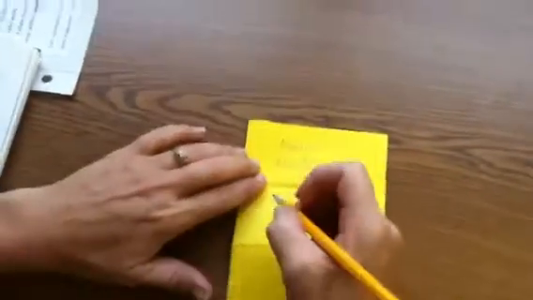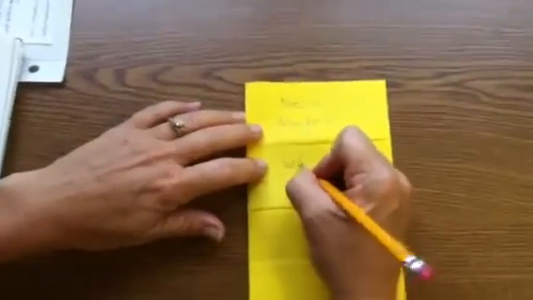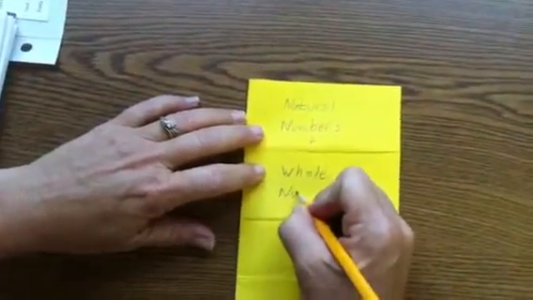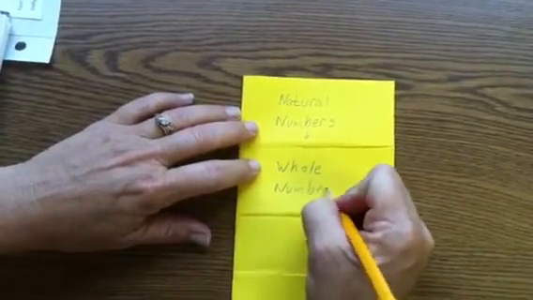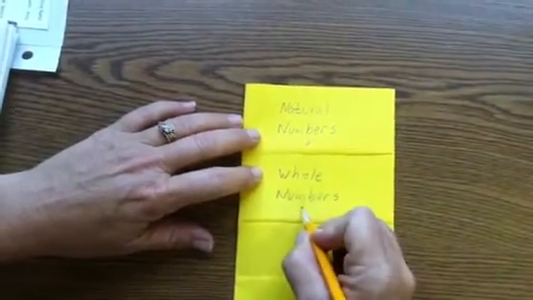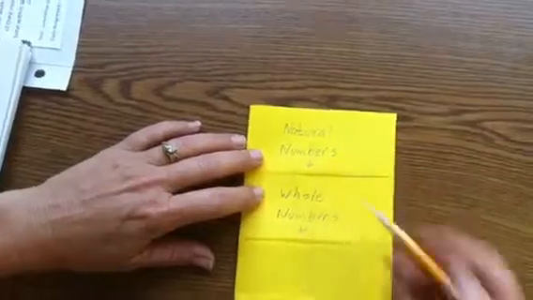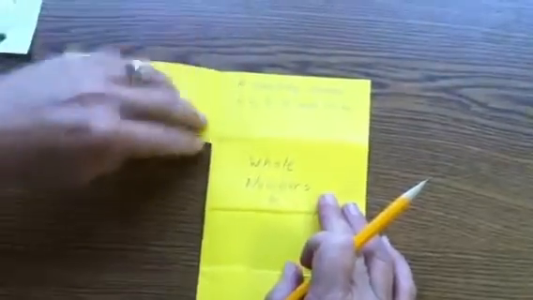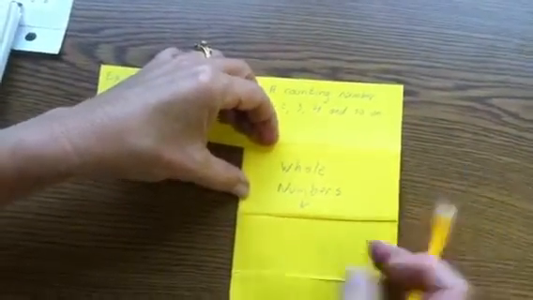Okay, our next window is whole numbers. Okay, and an arrow pointing down. And you might be wondering why I'm putting these arrows here. Well, I'm putting those arrows there because all natural numbers can fit into the family of whole numbers.